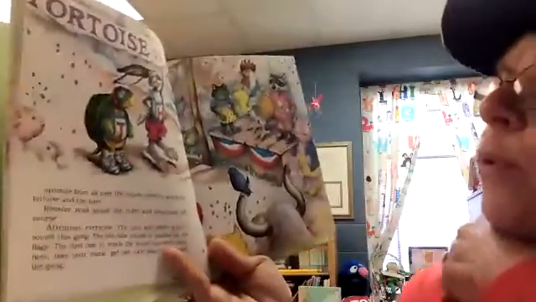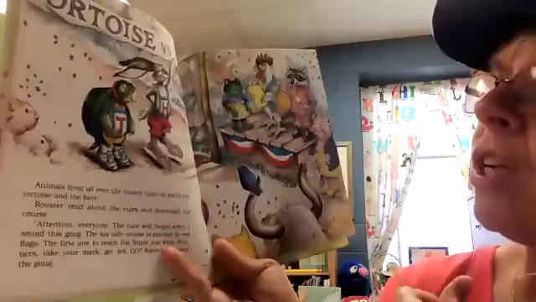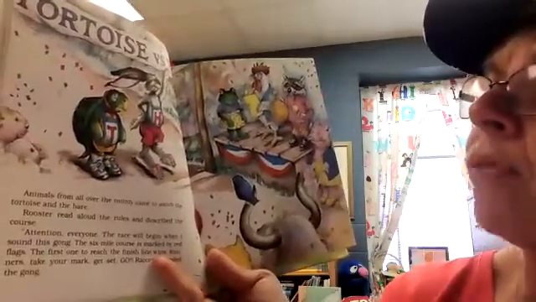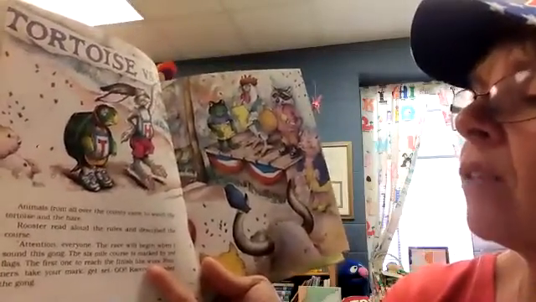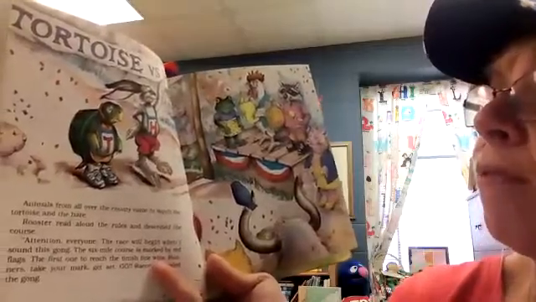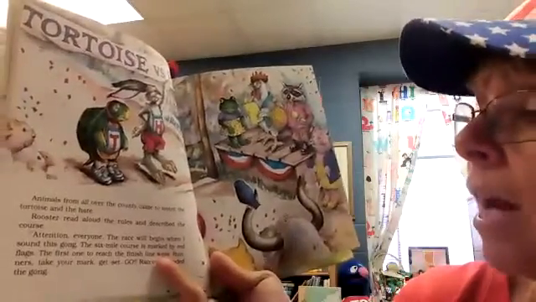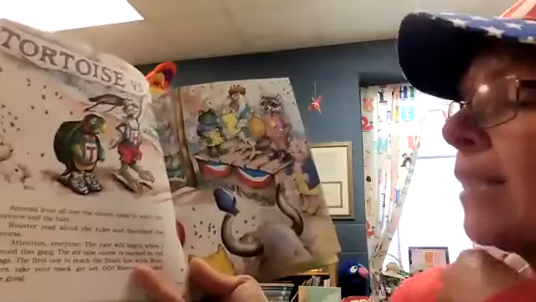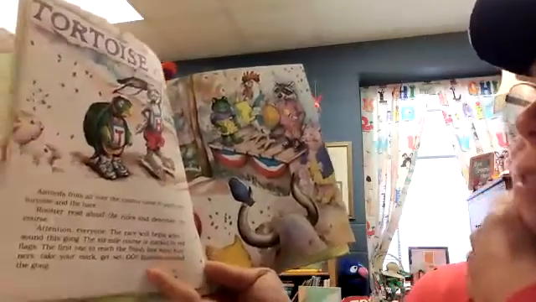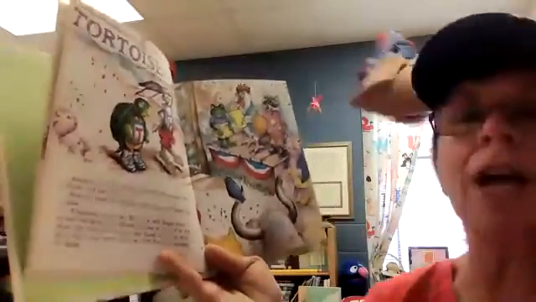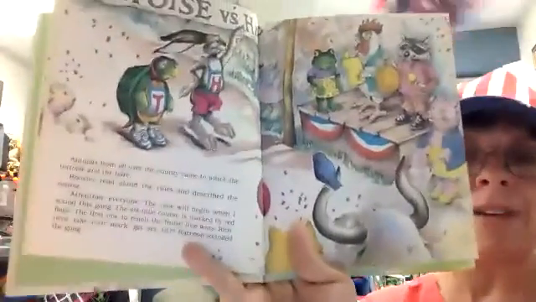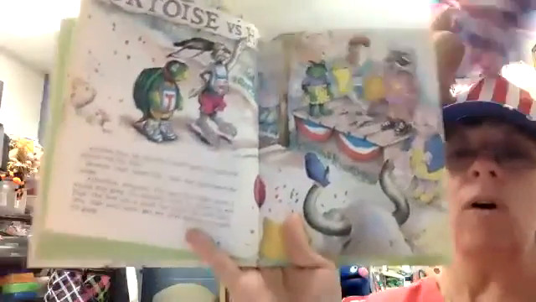Rooster read aloud the rules and described the course. "Attention, everyone. The race will begin when I sound the gong." The six mile course was marked by red flags, and the first one to reach the finish line would win the race. "Runners, take your marks, get set, and go," shouted Raccoon, and he sounded the gong.